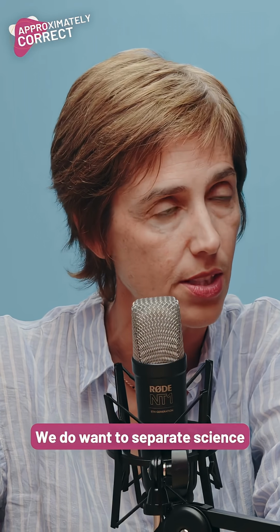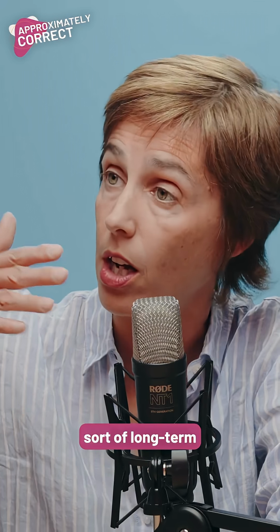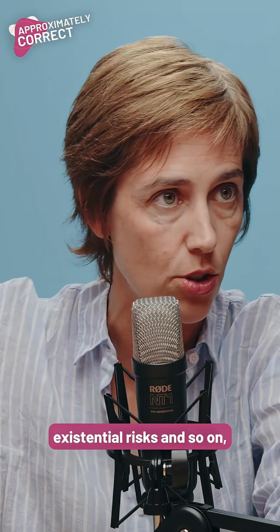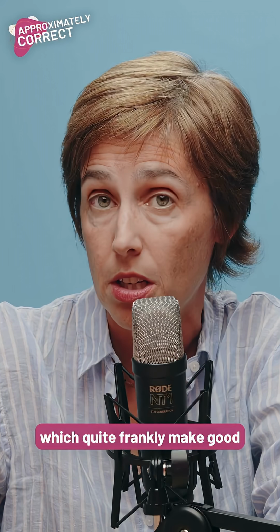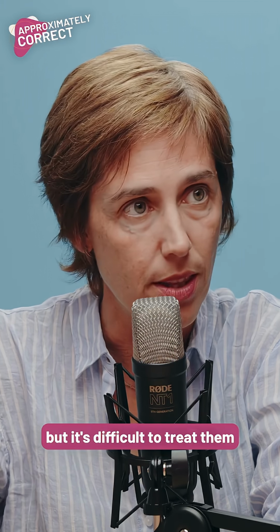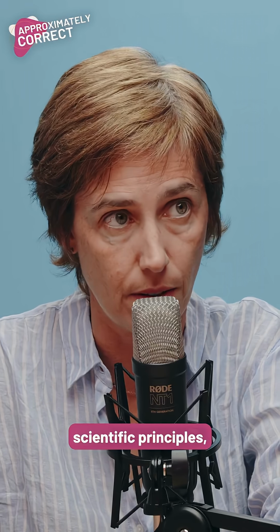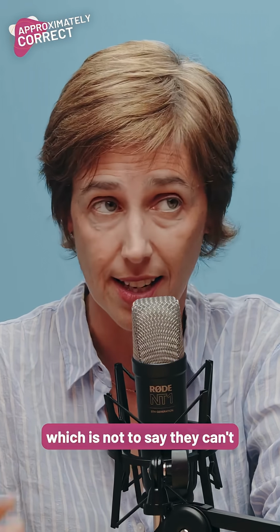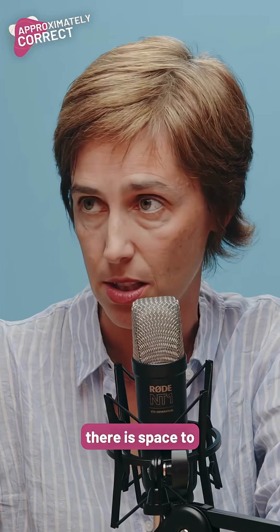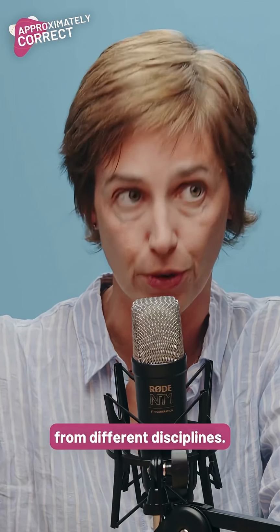We do want to separate science fiction from science. There's a lot of people who are creating sort of long-term scenarios in terms of existential risks and so on, which quite frankly make good science fiction, but it's difficult to treat them with very rigorous scientific principles, which is not to say they can't enter the conversation. There is space to look at hard problems from different disciplines.